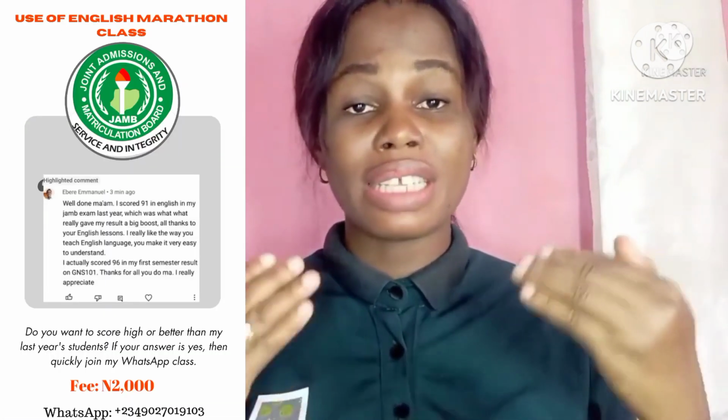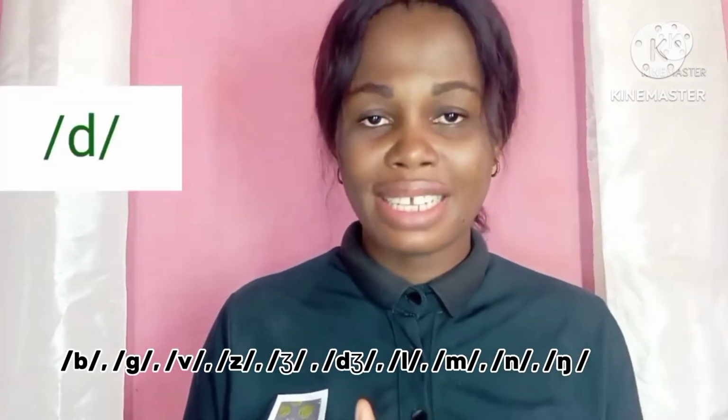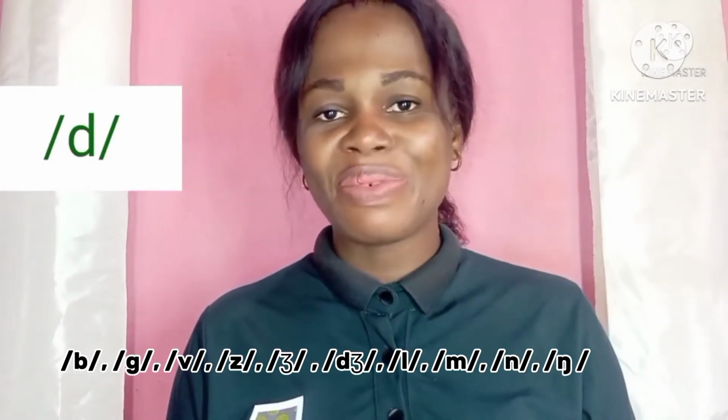Another place where you have to pronounce the past tense marker as d is when the last sound of a word is a voiced consonant. Voiced consonants that usually end words include b, g, v, z, and j. So those are the voiced consonants that you can see at the end of a word. When you have these sounds at the end of a word, you should pronounce their past tense markers as d. Now let's see some examples.